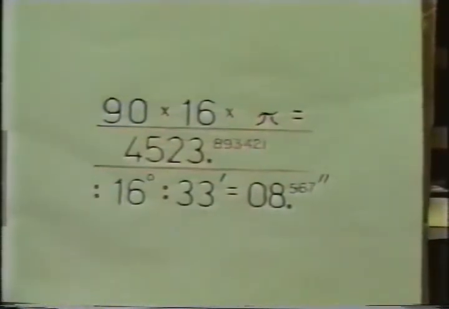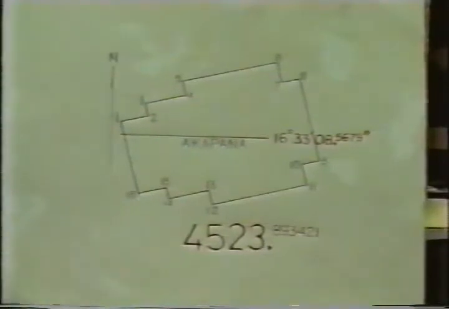Well, it's not as if we don't know what to expect. 16 degrees 33 minutes 08.567 seconds south of the equator. Even the pre-Inca knew where the equator was.